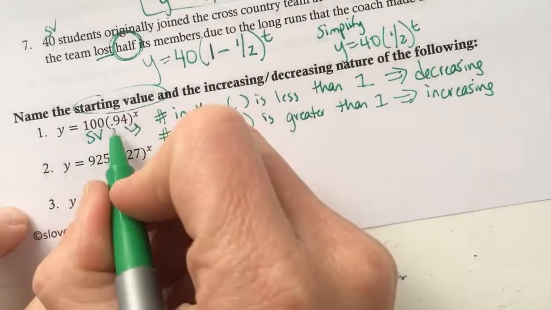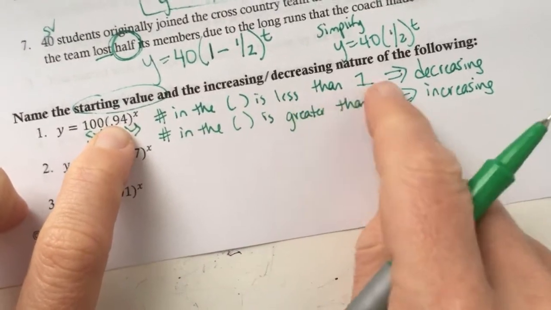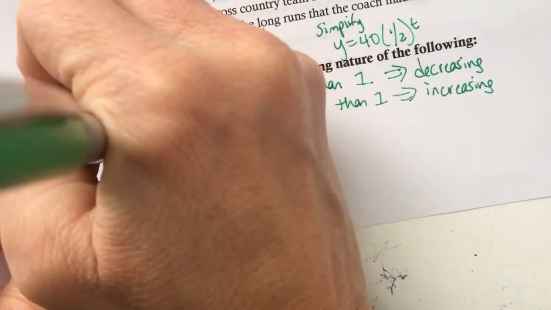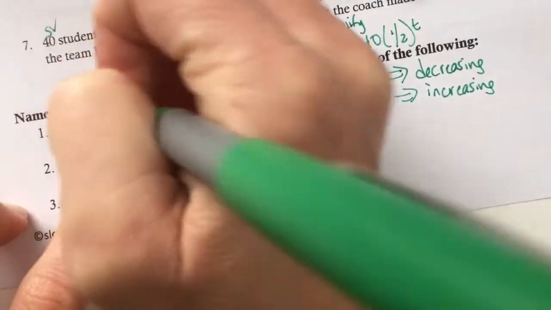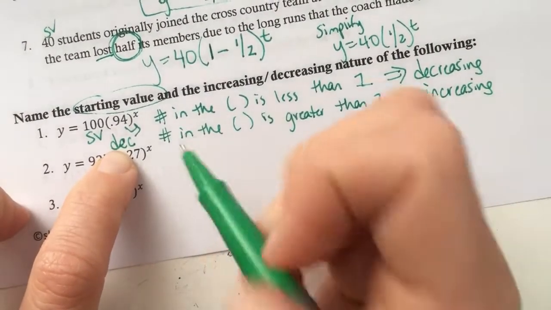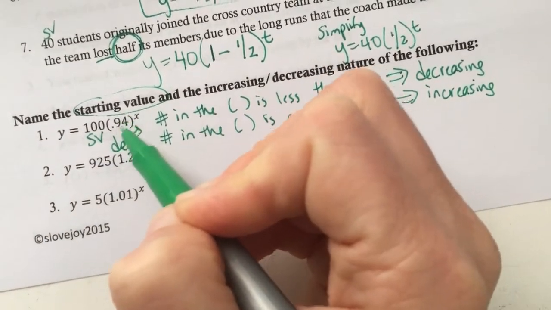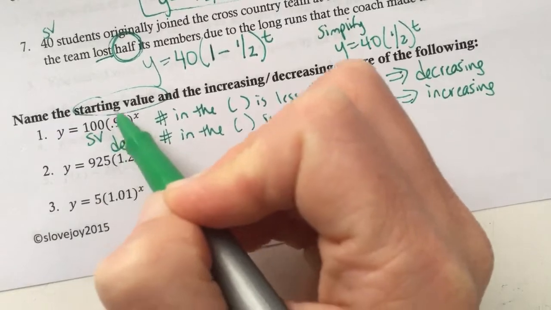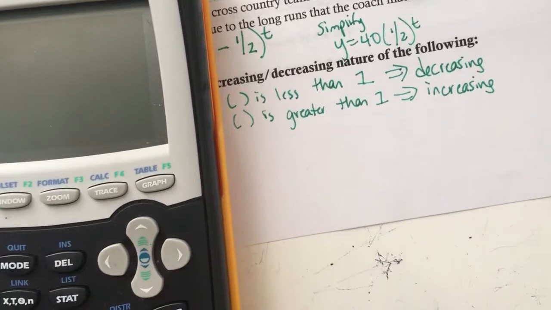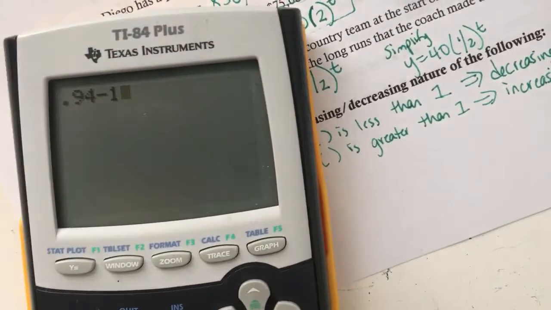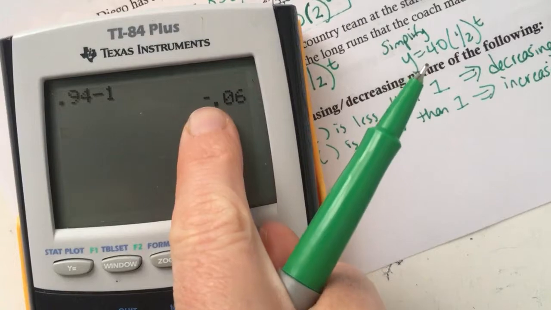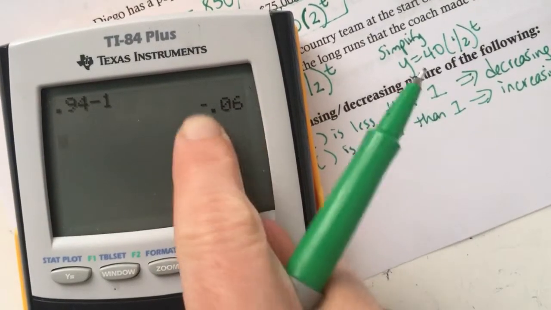All right? So 0.94 is less than 1. So that means that this one is decreasing. Okay? And I also want you to tell me what it's decreasing by. So we're kind of working backwards here. So you need to subtract 1. So 0.94 subtract 1. And it is decreasing by 6%. You move your decimal back. So 6%. So it's decreasing by 6%.